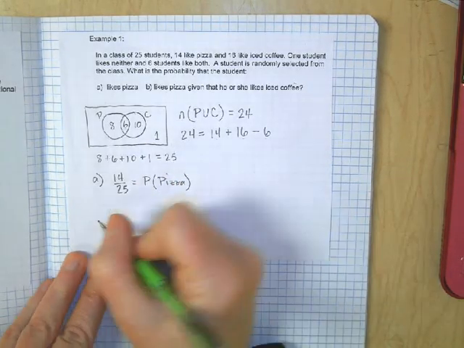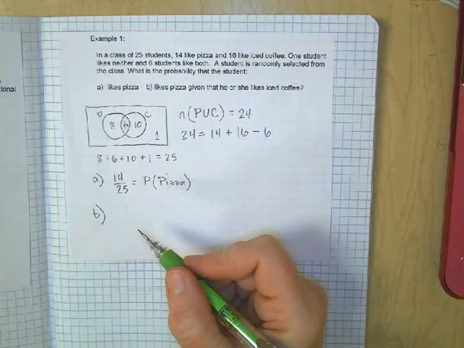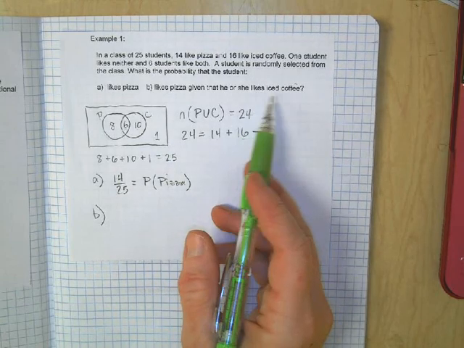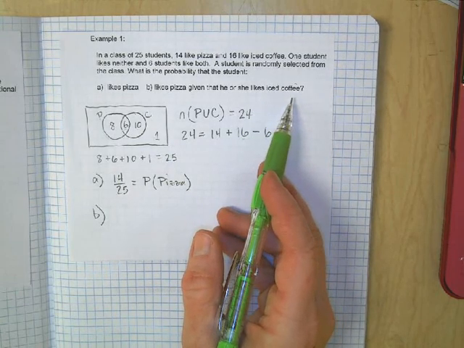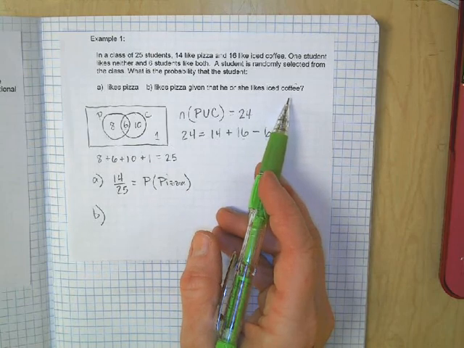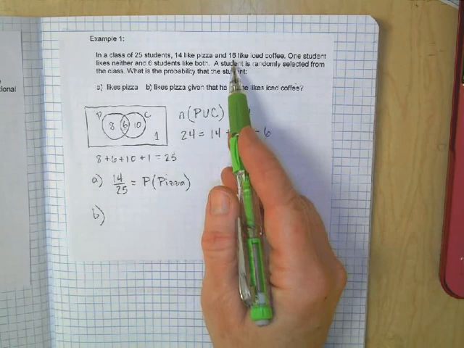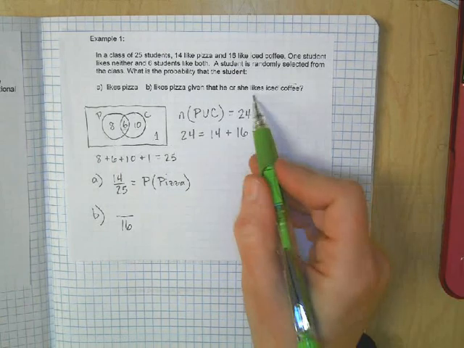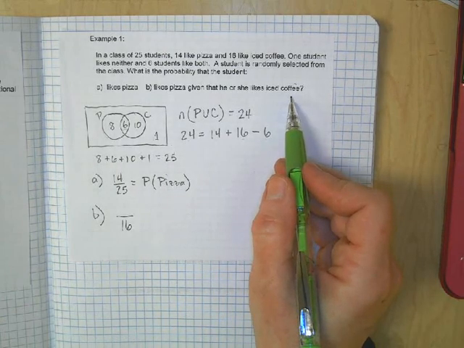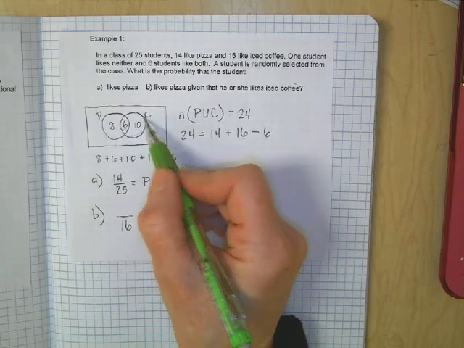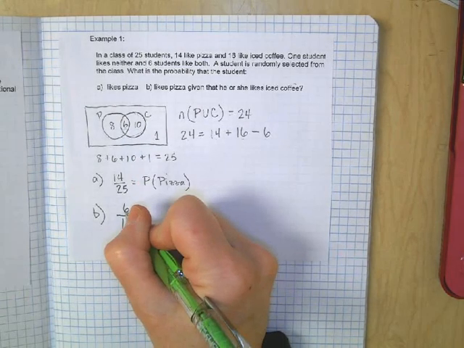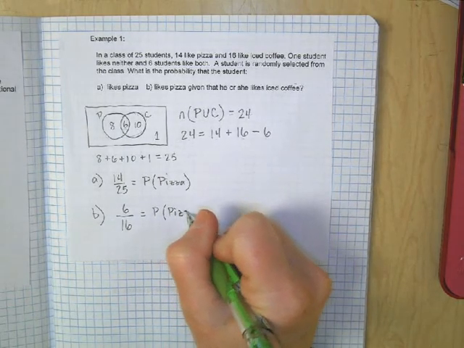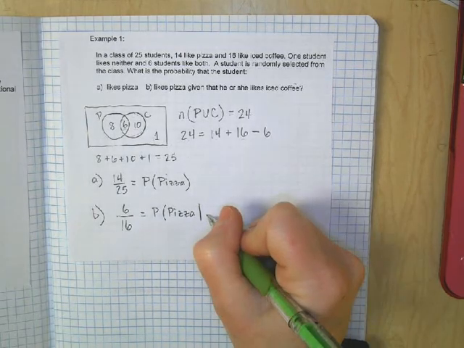Okay, part B, it says, what is the probability that this person likes pizza given that she or he likes iced coffee? This means I've already chosen somebody who likes iced coffee. So how many people like iced coffee? That would be 16. I'm only looking at these 16 people because I already know that they like iced coffee. How many of those people like pizza? Of these people who like iced coffee, the people who like pizza is 6. And so that is the probability that they like pizza given, and here's how we write given, that they liked the coffee.